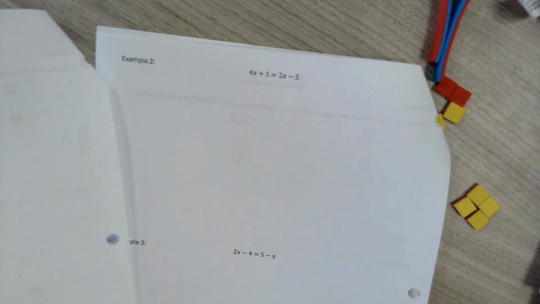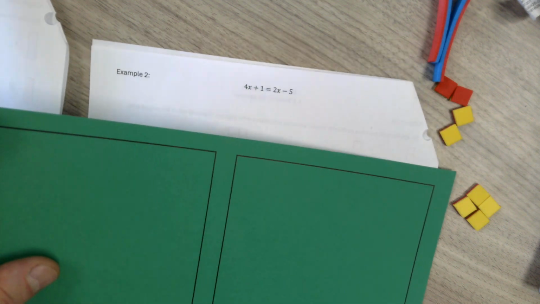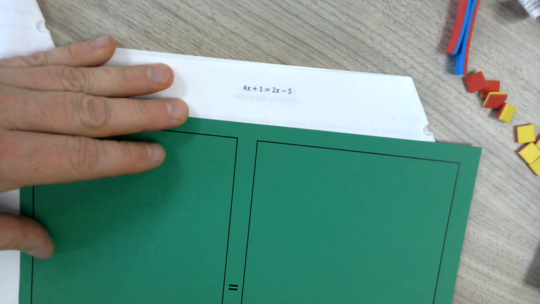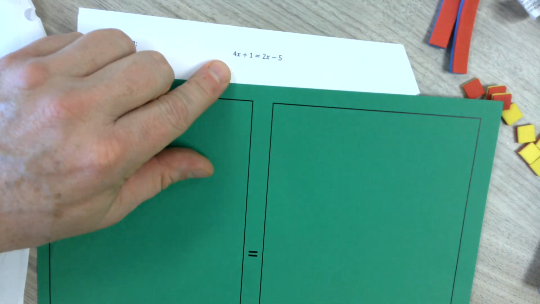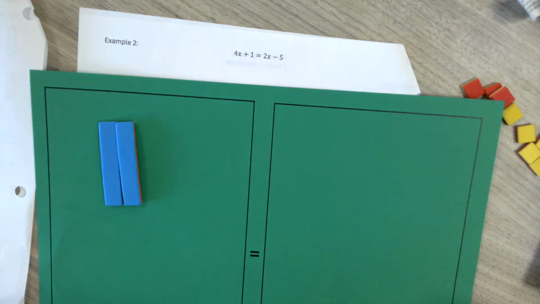Okay. So for the next one here, I am going to work this one using tiles again. So we'll build our tiles. This time we have x's on both sides. And so we have 4x here, so I'm going to go ahead and put 4 of these rectangles here.